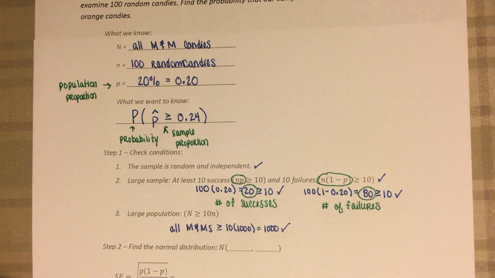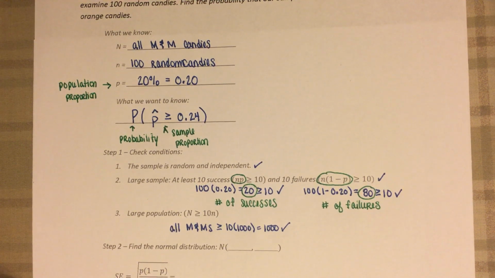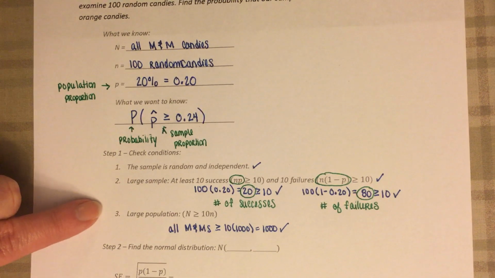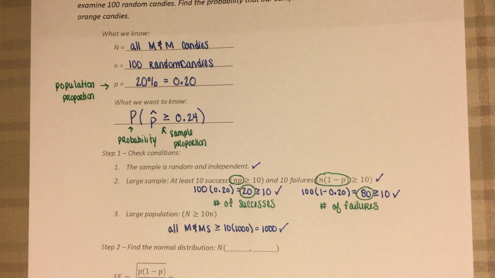So our first step as we're doing our central limit problems is checking our conditions. All of our conditions hold, so we can go on to the next step. If any of these fail, then we cannot finish answering the question, so we do want to make sure we check all three of them. Again, the first one we assume is true unless we're told otherwise, and we have to make sure we check all of these before we go on to step 2.